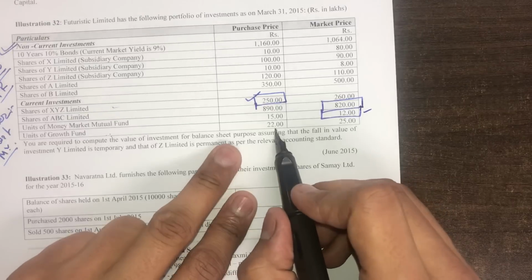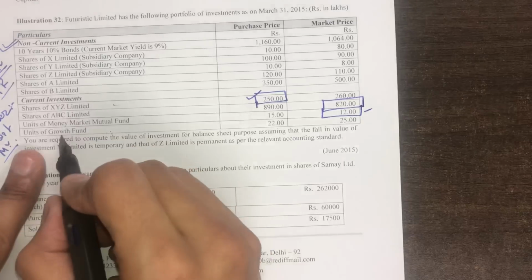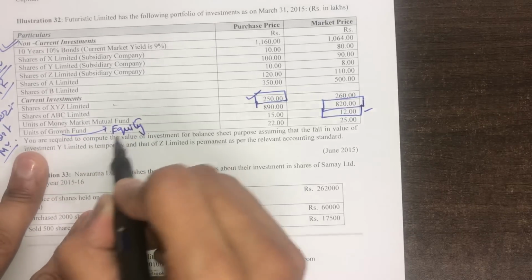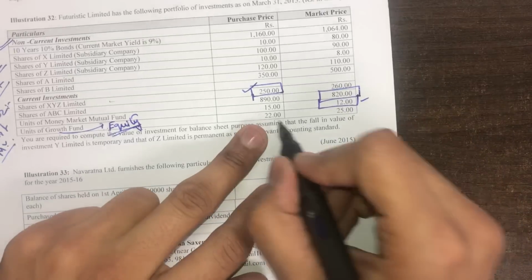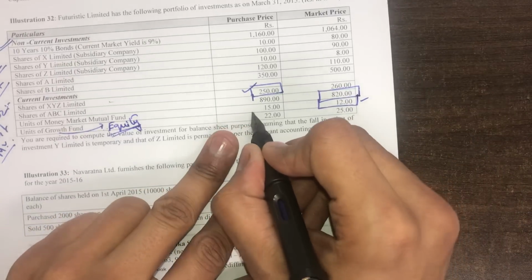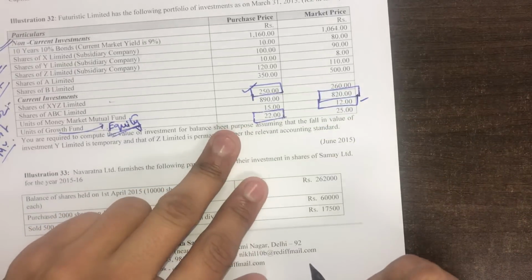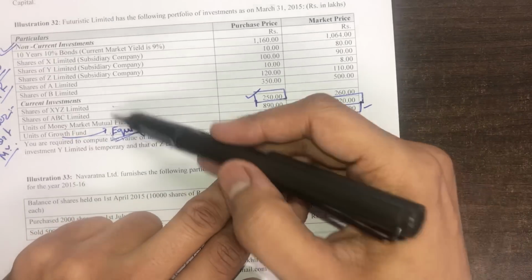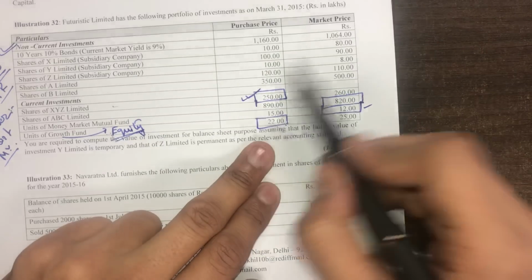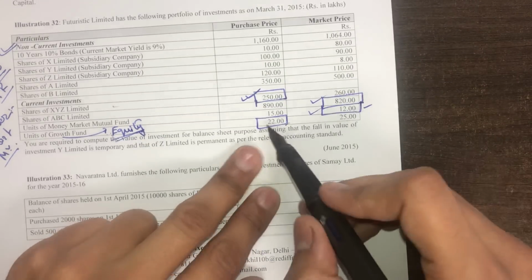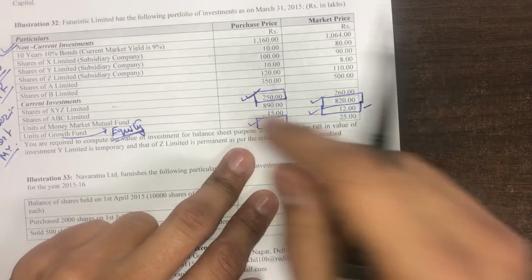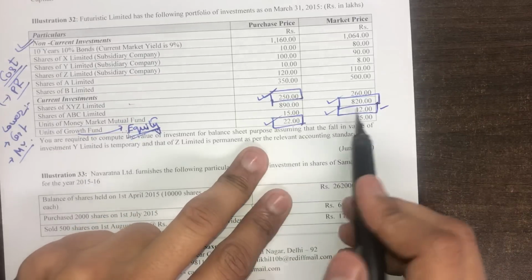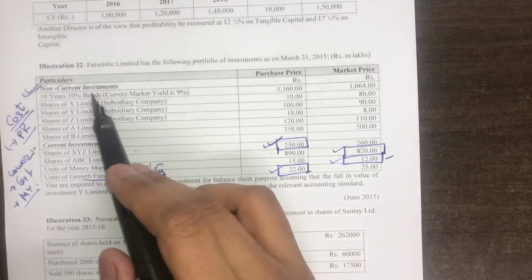Next is units of growth fund. Now remember, whenever there is a growth fund, it means its majority investments are in equity. So this should be valued at lower of purchase price and market value. Again, rupees 22 lakhs should be valued in our balance sheet. So the value of our current investments in the balance sheet will be 250 lakhs plus 820 lakhs plus 12 lakhs plus 22 lakhs. This is the principle while valuing current investment, which is lower of purchase price or market value.